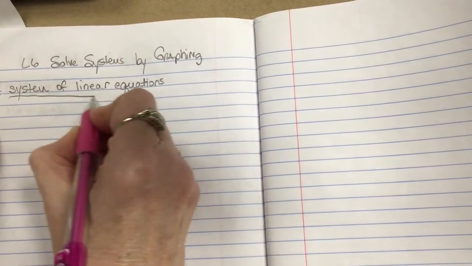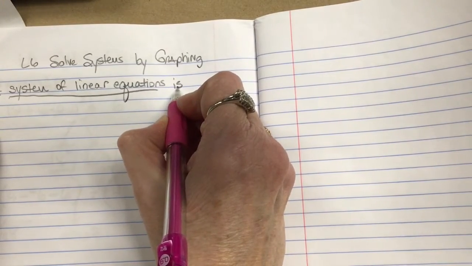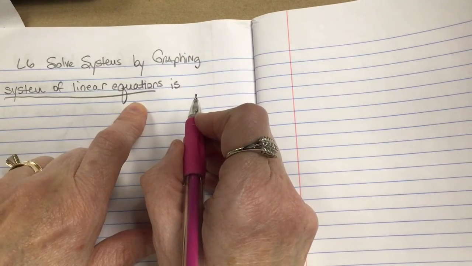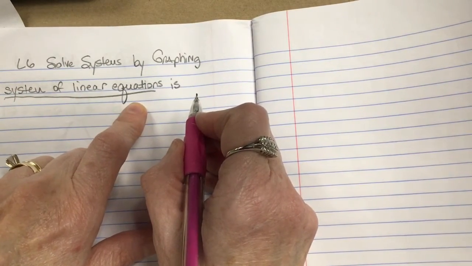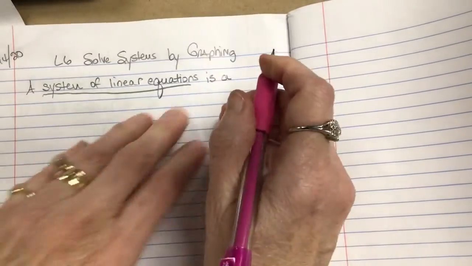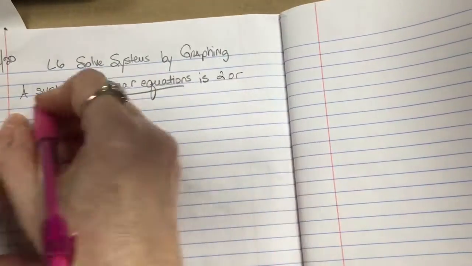I'm going to underline all of that. A system of linear equations is two or more lines.